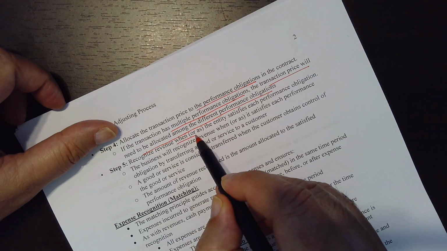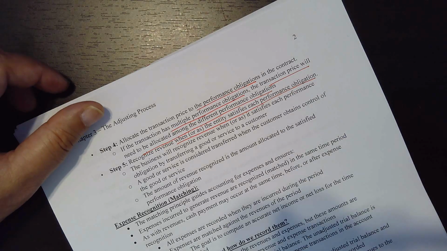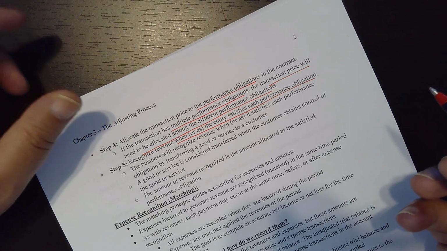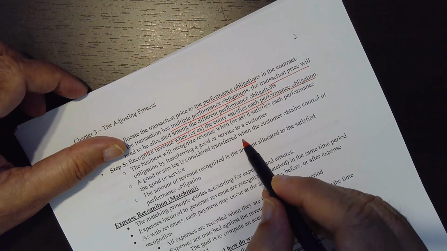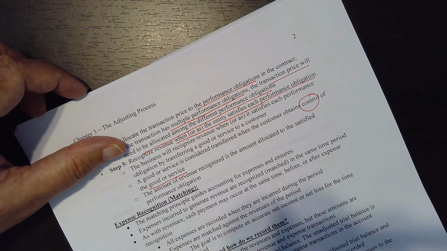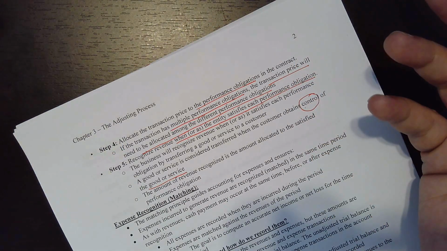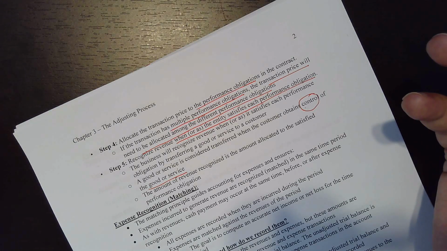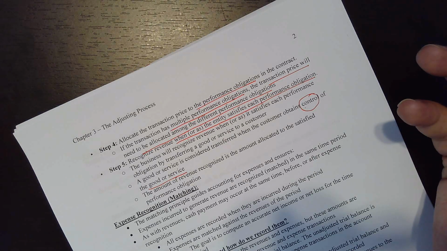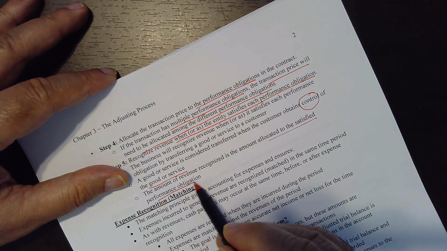Recognize revenue when or as the entity satisfies each performance obligation. Either we can recognize revenue at each step, or we can recognize revenue at the end when the delivery is made according to your specification. A good or service is considered transferred when the customer obtains control of the good or service. So when I give you the table, you look at it, you say, yes, it is according to my specification, and accept it. At that moment, I can recognize all the revenue, $2,500. The amount of revenue recognized is the amount allocated to the satisfied performance obligation.